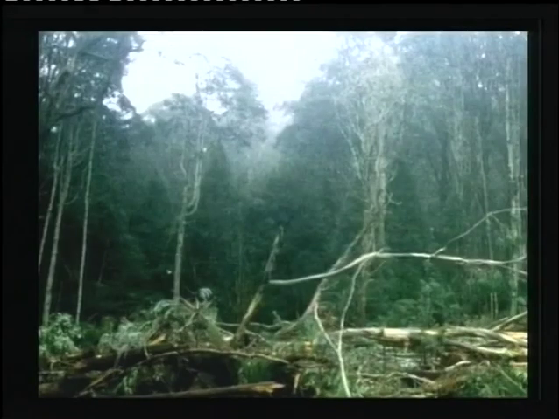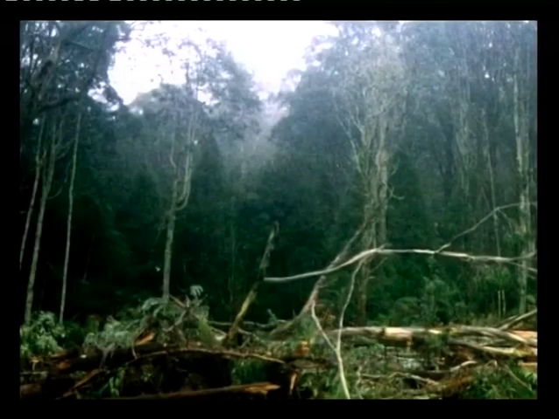So when we cut down trees, what happens? All the animals run away. Very good. Thank you. So you see, often when we cut and burn, we also destroy the home of animals and insects, and they flee or they die.